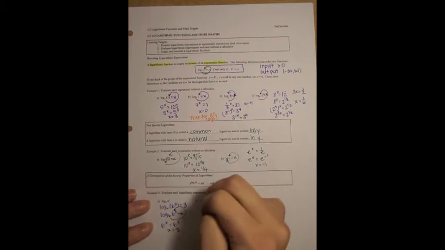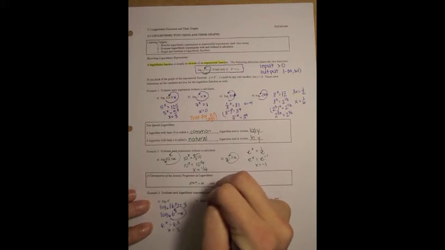Now let's look at the next one. Here we have our common logarithm, so we know our base is 10, and we can also use the log base b of the quantity b to the m equals m property, because we have log base 10 of 10 to the 5th, and we can see this equals 5.